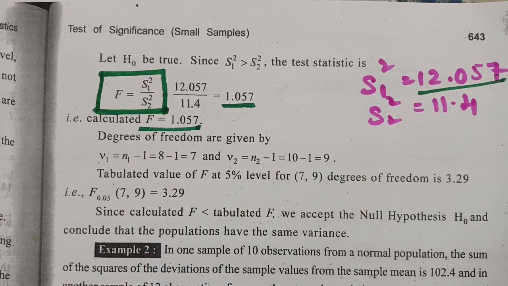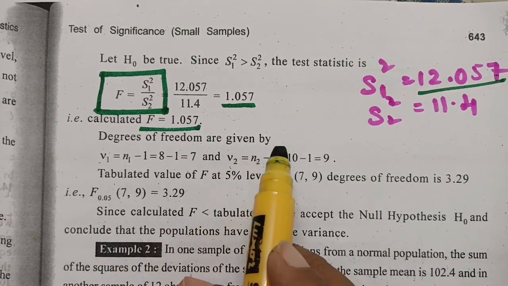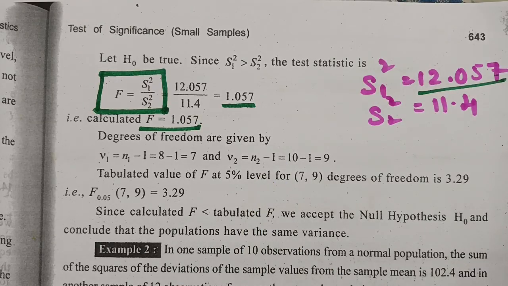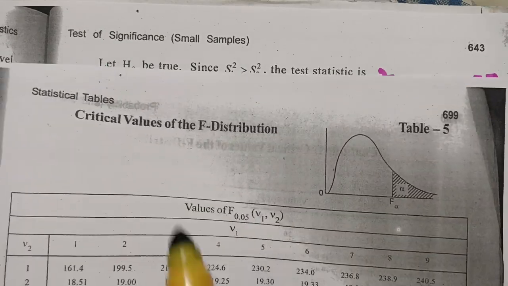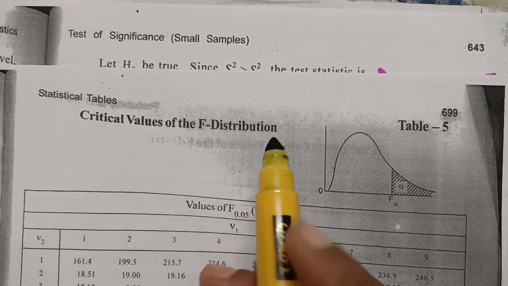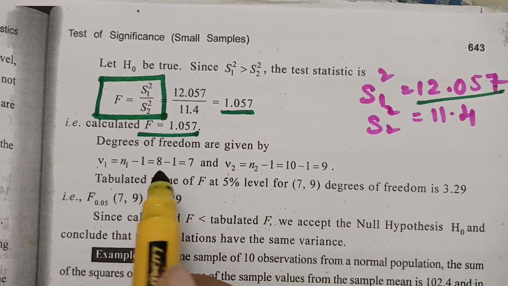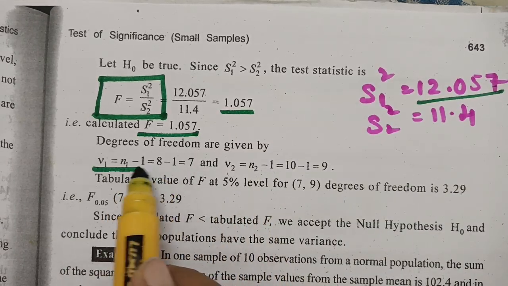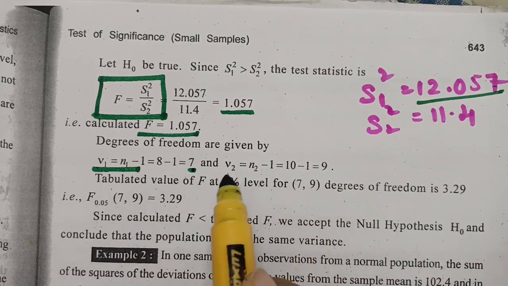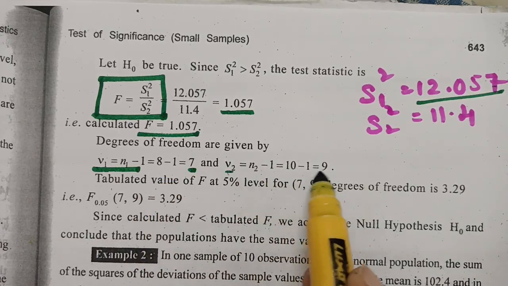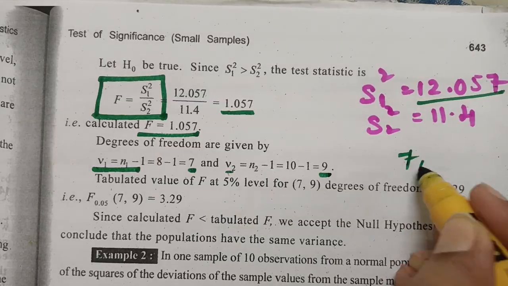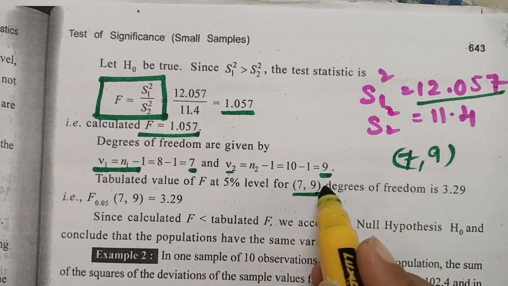And now we have to go with degrees of freedom. So we have to test with the table. This is the table here, the critical values of the F distribution. Here the degrees of freedom v1 is equal to 8 minus 1, that is 7, and v2 is equal to 10 minus 1, the value here is 9. So the degrees of freedom is 7, 9.